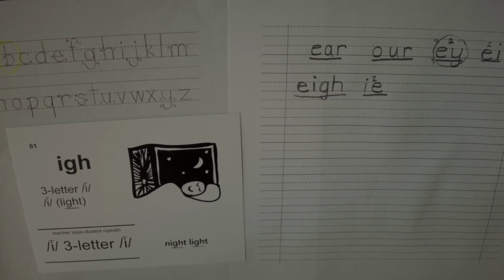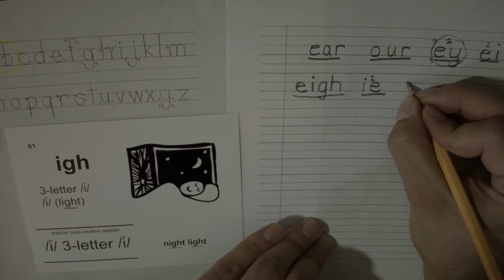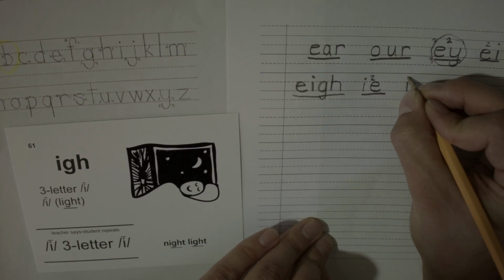3-letter I, as in light. So we're going to go ahead and write this phonogram out. We're going to start right here at the midline. We're going to trace straight down to the baseline, lift and dot.